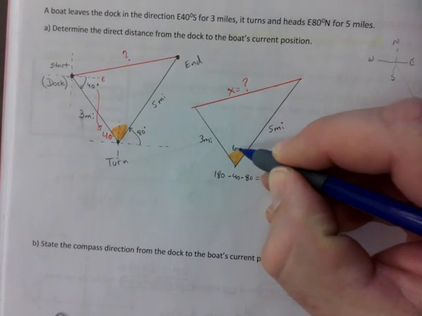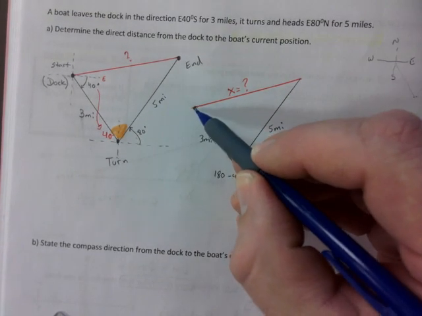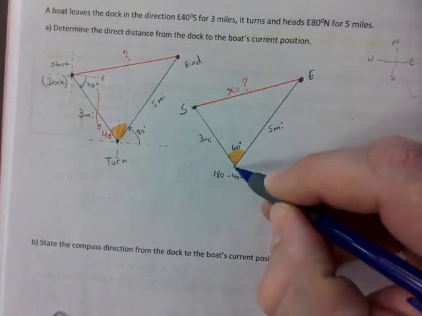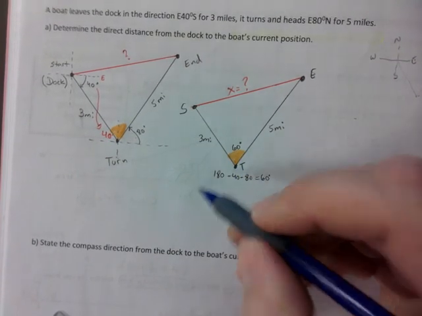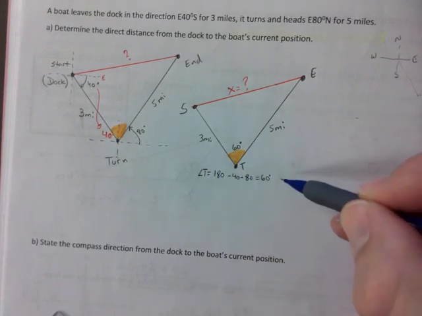So this is 60 degrees. Let's transfer some letters maybe. I'm going to say this is S, E, T. So if you want to be specific, this is angle T that you're doing the work for here.